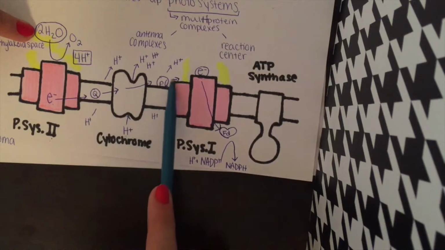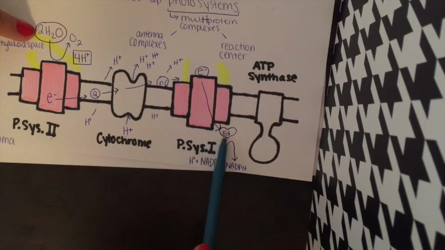The electron goes through the electron transport chain down to ferredoxin, where it meets NADP+, combines it with a hydrogen, and makes NADPH.